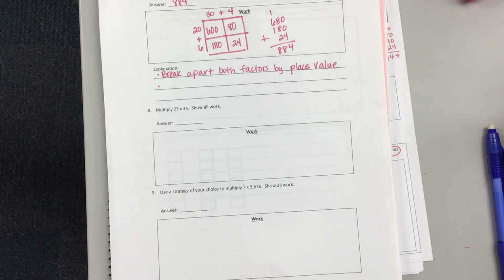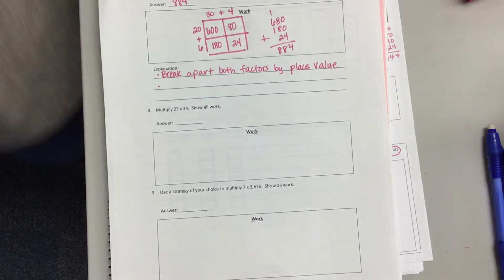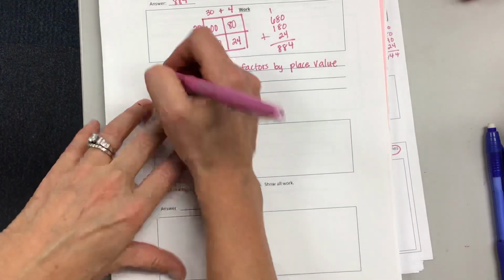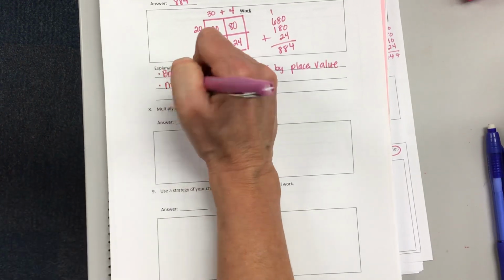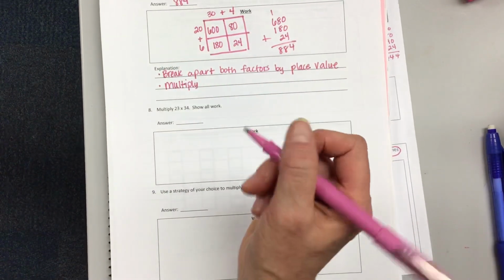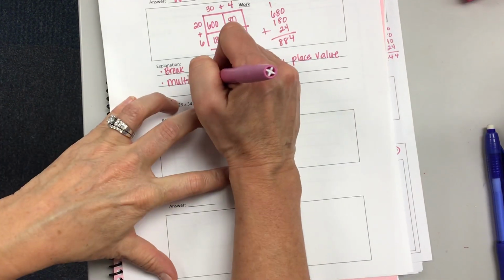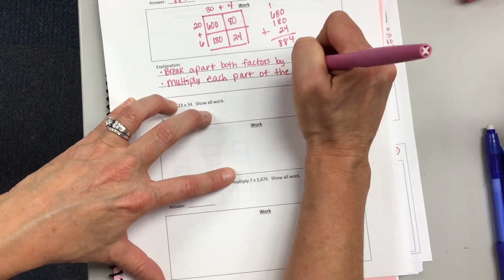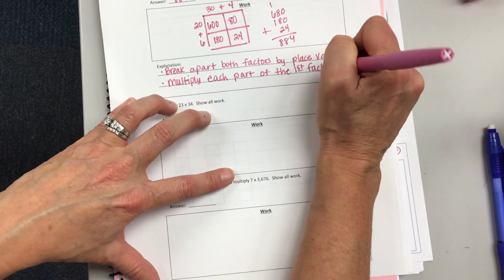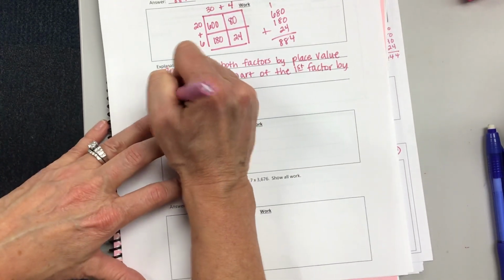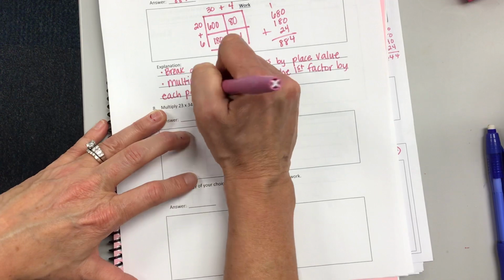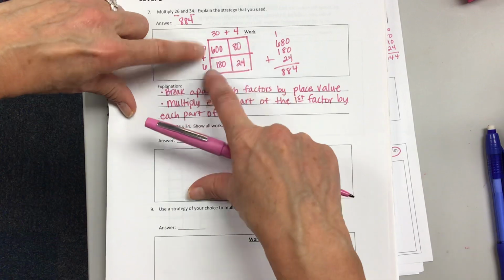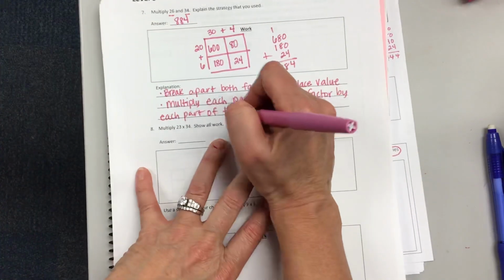Okay, what is the second step? Yep, multiply the numbers. Multiply the partial products, each part of the first factor by each part of the second factor. That's what we did. I multiplied the 20 by the 30 and the 4, and then I multiplied the 6 by the 30 and the 4.